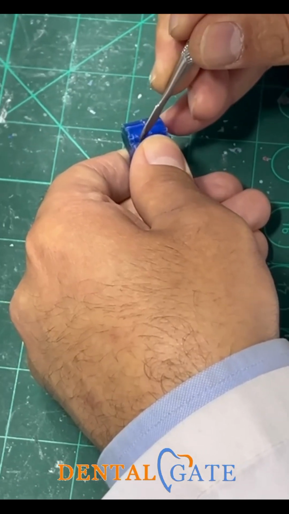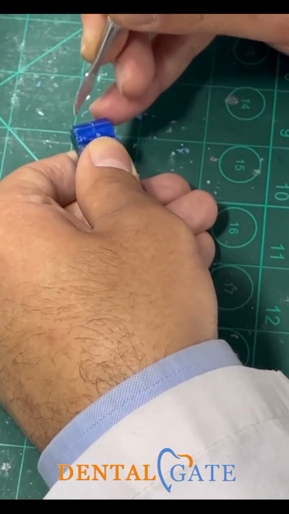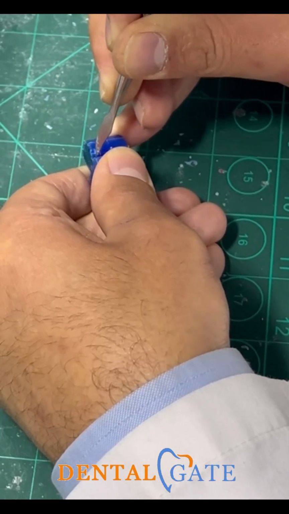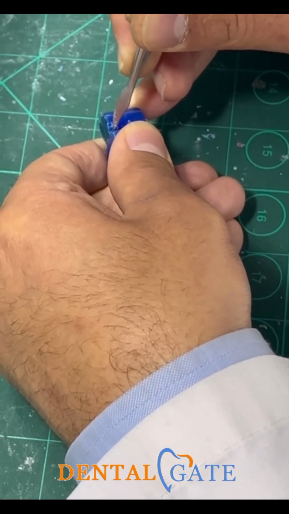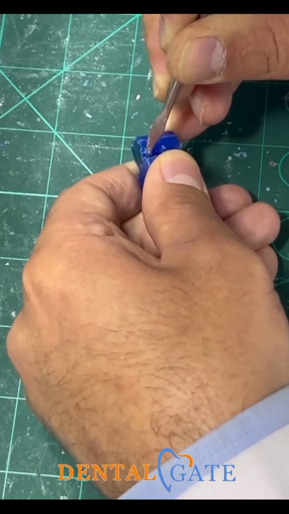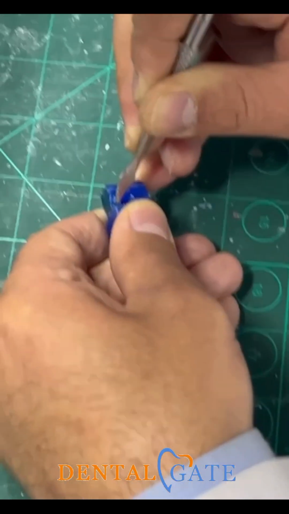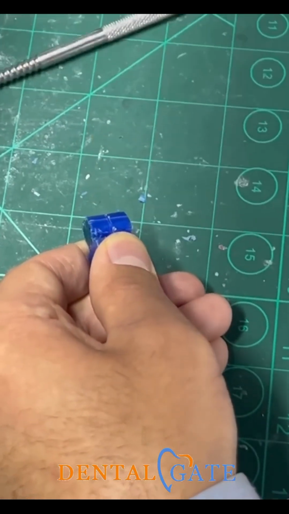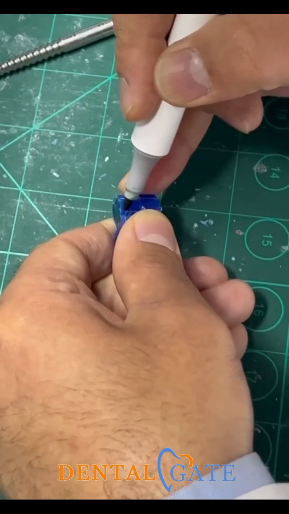This is the 5 millimeter, okay? And this is the 6 millimeter. That means I will start with the curve, with the maximum convexity. This is a curvature. It will be started from the 5. It will be increased at the 6. So this is only in the cervical third. This is a cervical third, okay?